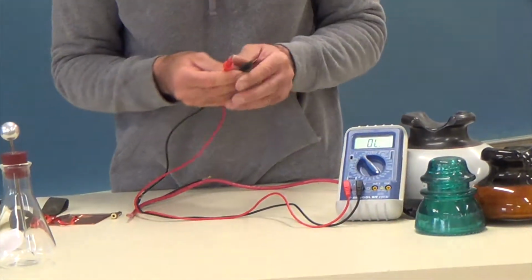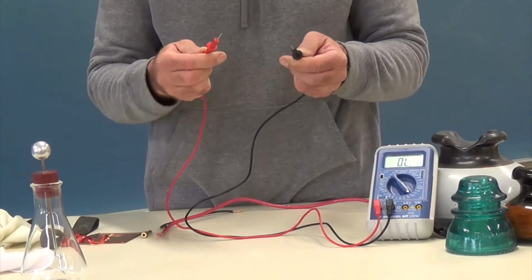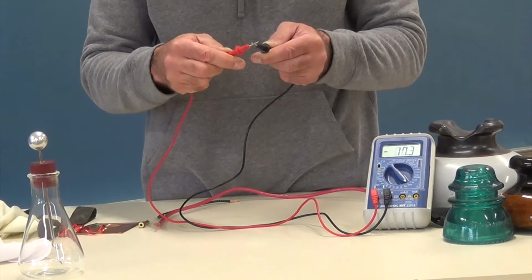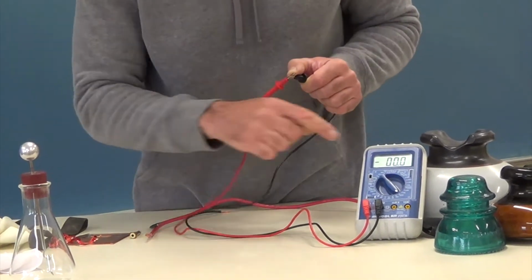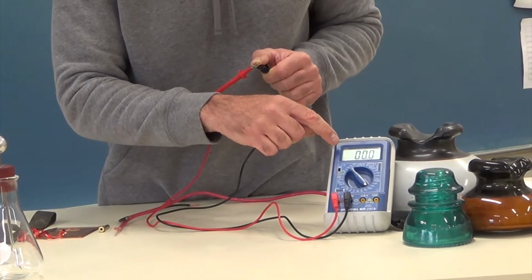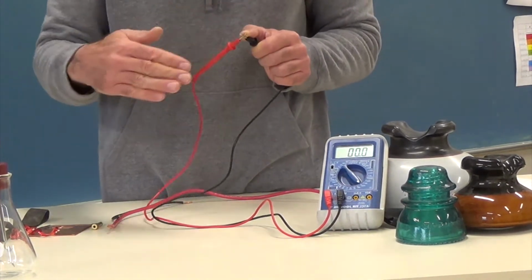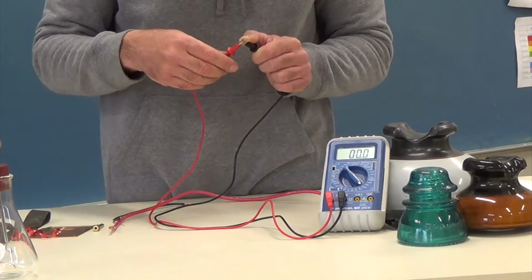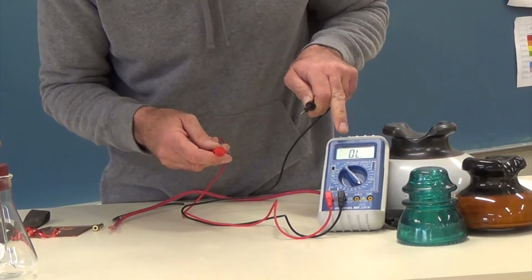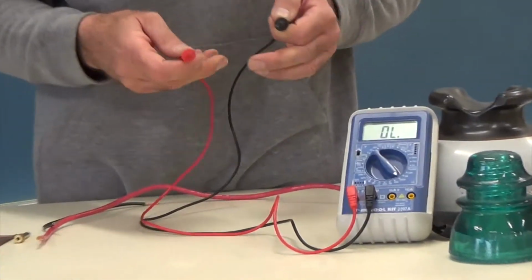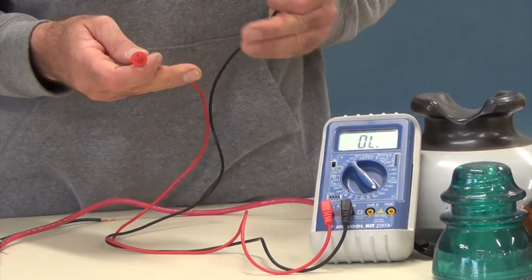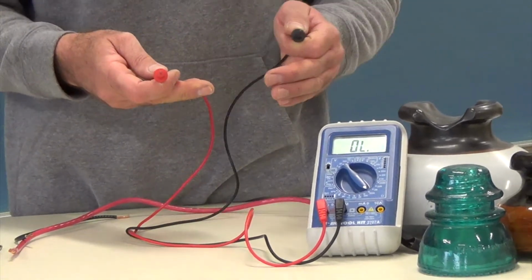So what I can do with that is check to see if electricity flows. I know that electricity will flow from this to that. So I'm getting a 0.0 reading. Zero. Yeah. So what that means is there's no resistance. Electricity is going through, no problem. If I get no reading, that means there's no electricity flowing, or if I get any other number, that means electricity is getting slowed down a little bit.